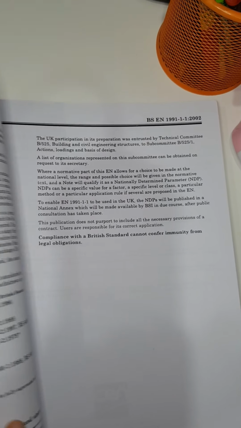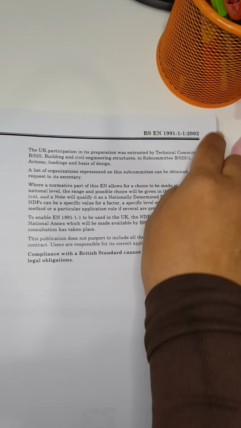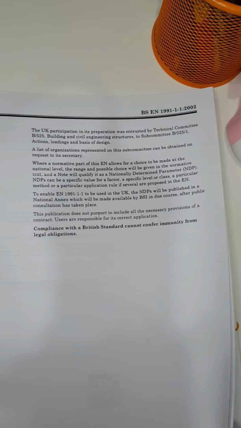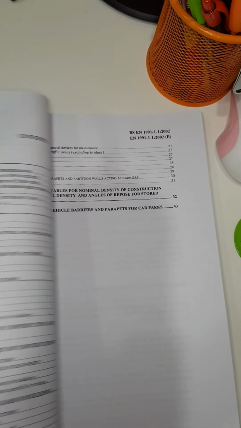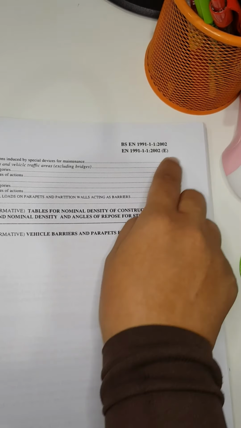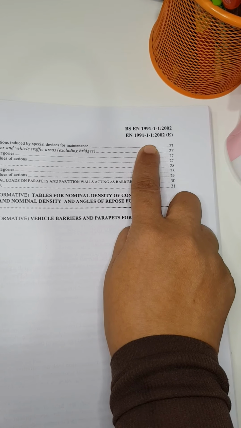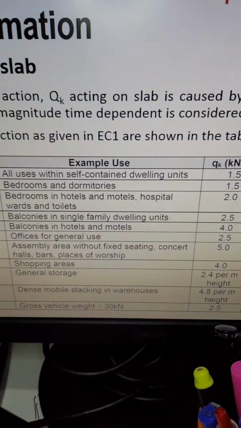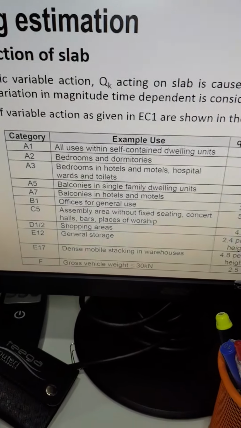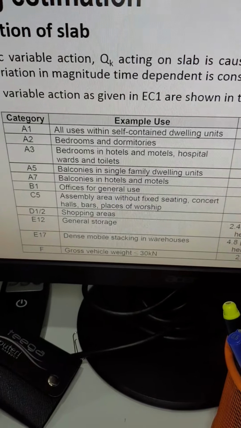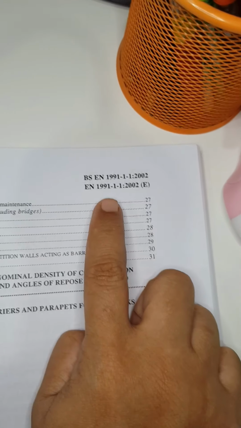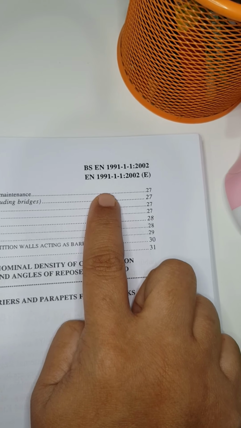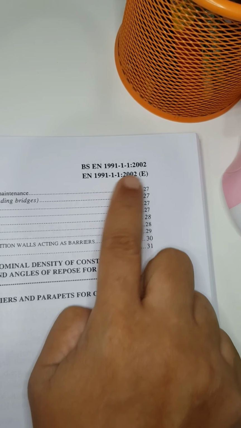Go to the next page. Our reference is stated at the top of each page. So for the table given in slide part 1 chapter 3, we refer to this Eurocode 1 part 1.1 2002.